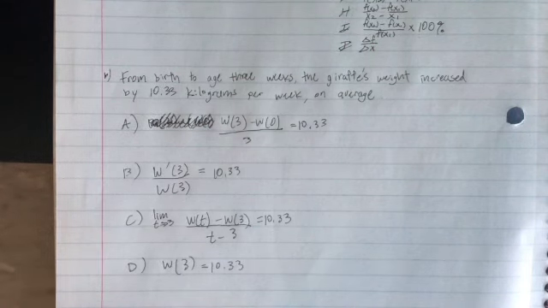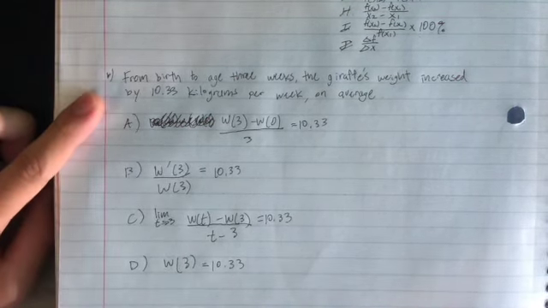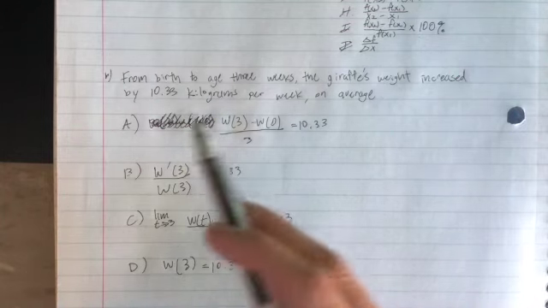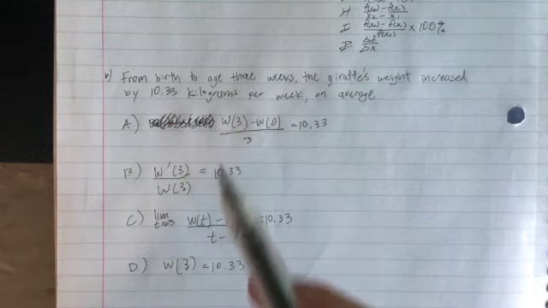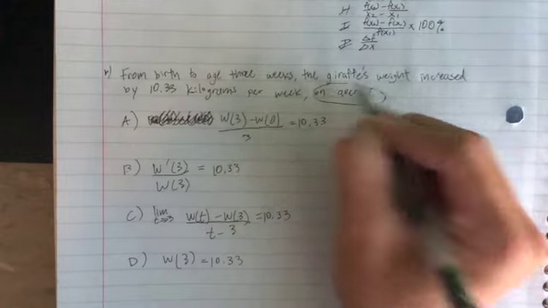So the second part, which is part B, wants us to figure out which equation corresponds with the sentence given. The sentence given is, from birth to age 3 weeks, the giraffe's weight increased by 10.33 kilograms per week on average. So you could go through all these steps and look at the increase of 10.3 kilograms, but I'm mostly looking at just this keyword, which is "on average" right here. And by looking at "on average," we can rule out many different things.